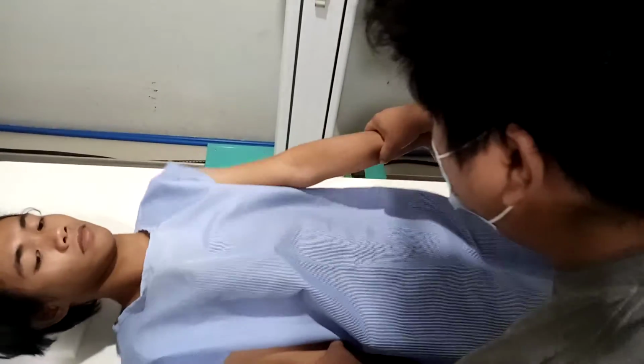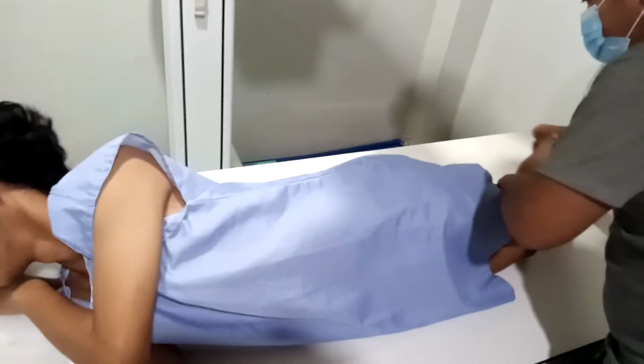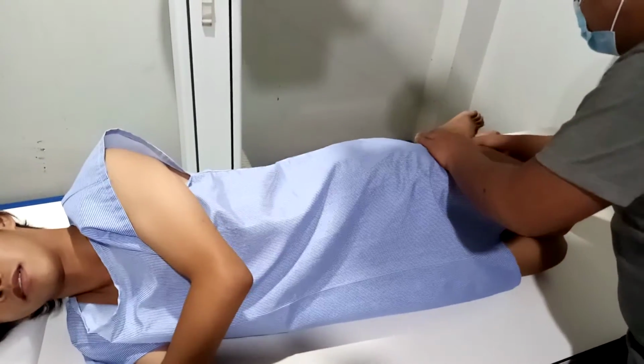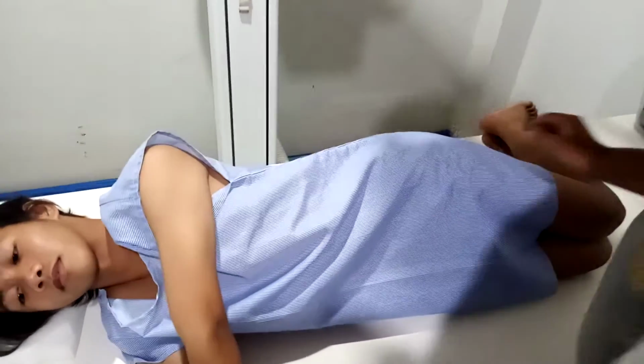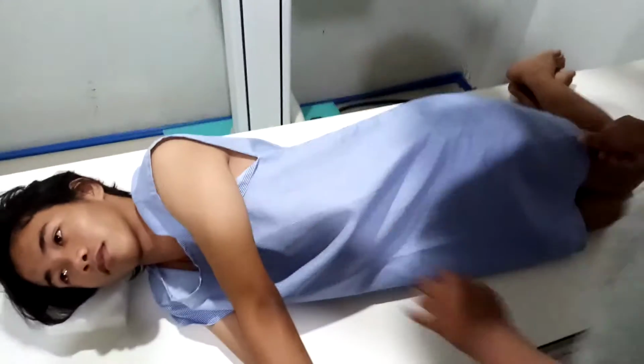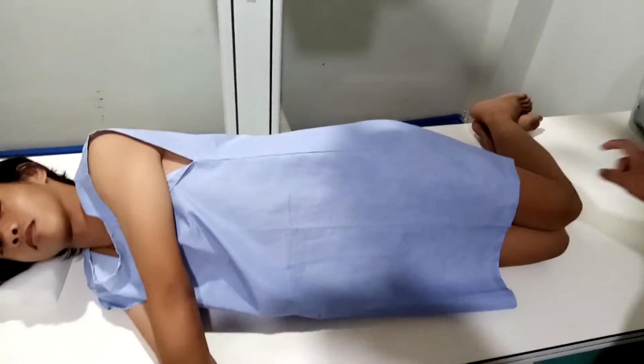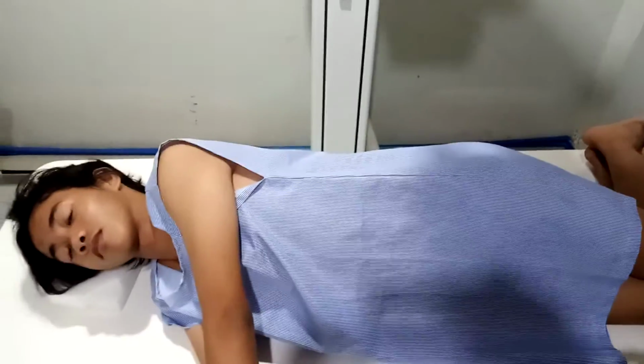Lateral, sir. Then hips flexed. Again, the hips and the knees of the patient should be flexed to straighten up the back of the patient.